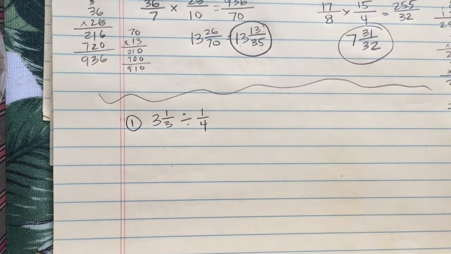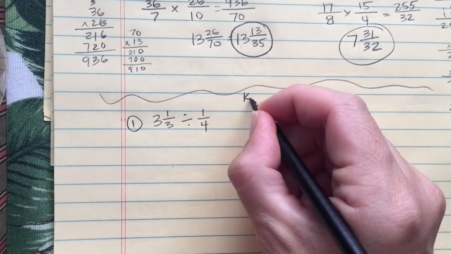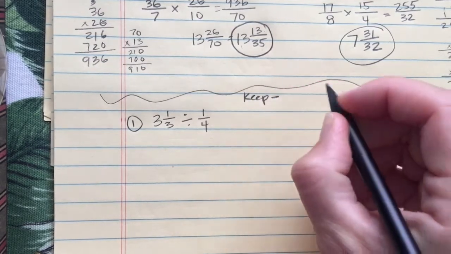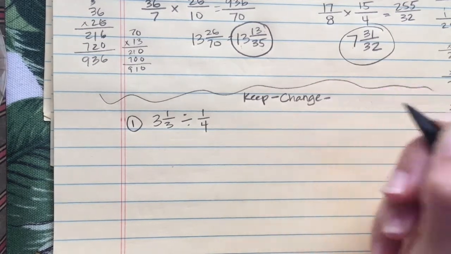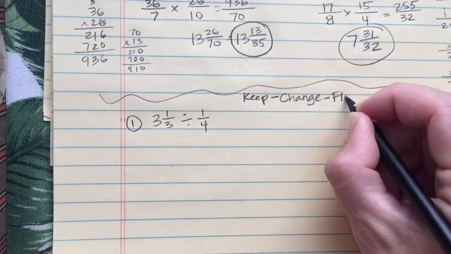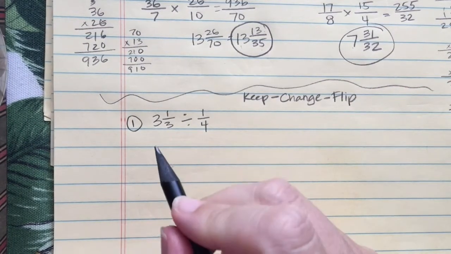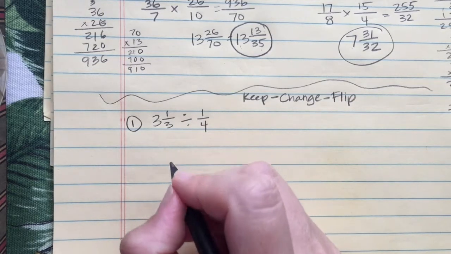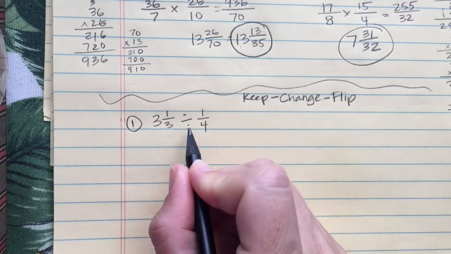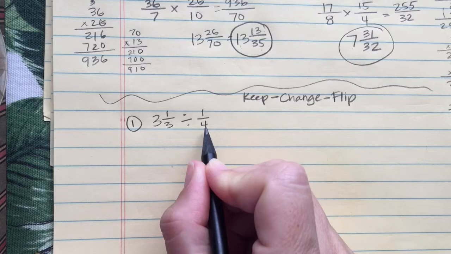What is the rule for when we divide fractions? It is keep, change, and flip. It's the same process here. Keep, change, flip. So you're going to keep the first fraction, you're going to change your division to multiplication, and you're going to flip the second fraction.